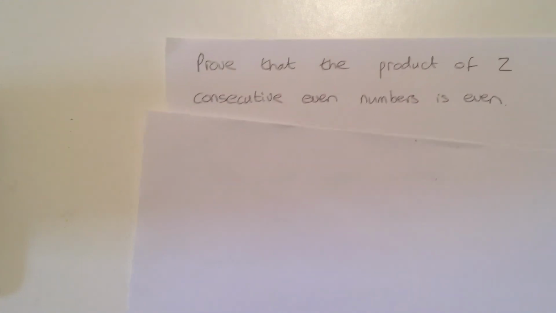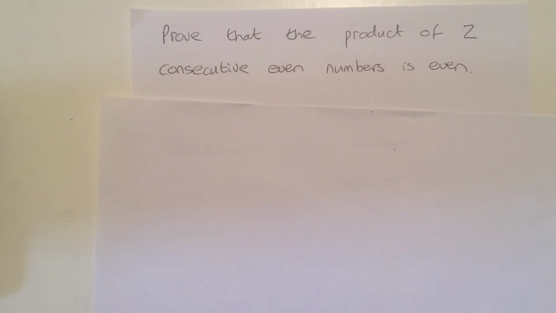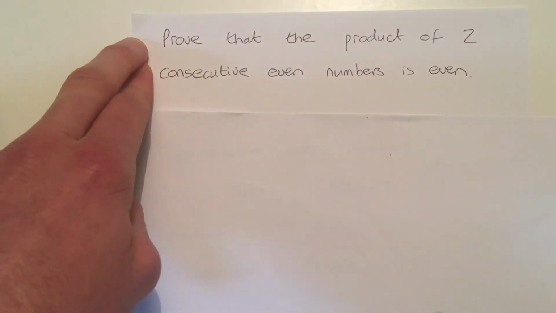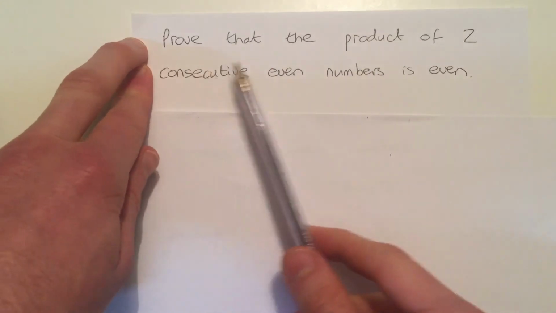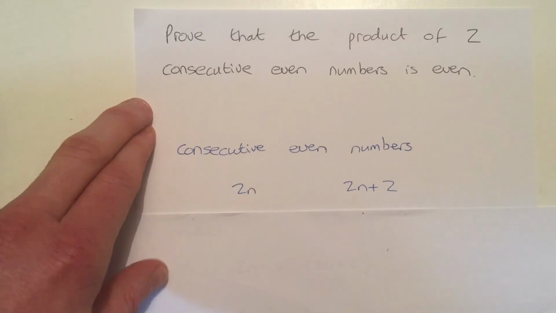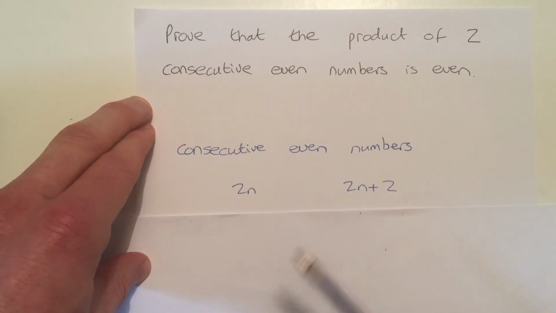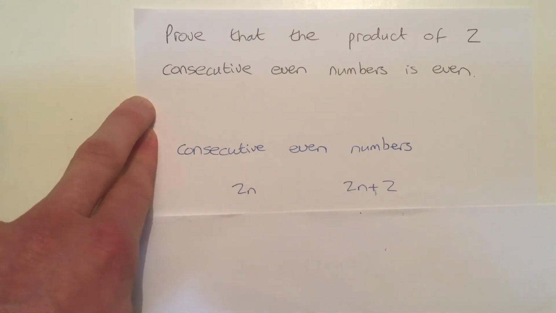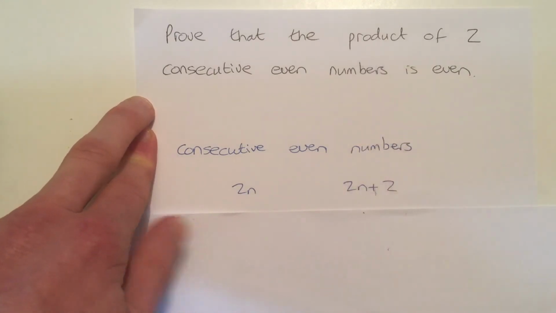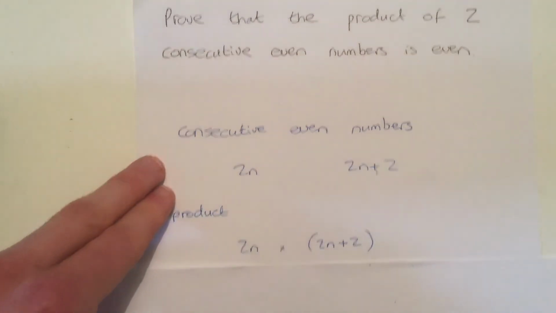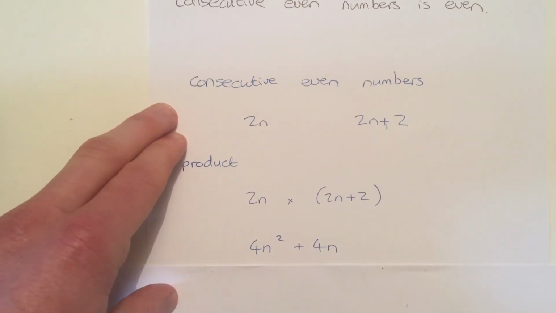Right, third and final example for this video. I want to prove that the product of 2 consecutive even numbers is an even number. So let's start off consecutive even numbers. So my first even number is 2n. My second even number, the one after that, will be 2n plus 2. This is the consecutive even number after that one. Product means multiply, so I'm going to multiply those two things together. If I expand those brackets out, I get this.